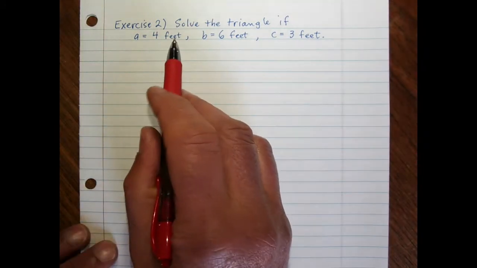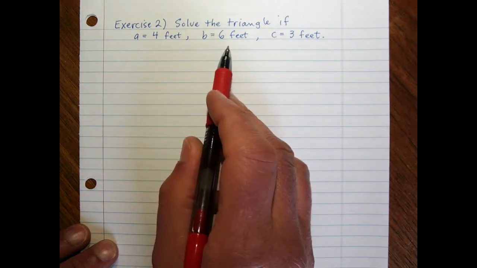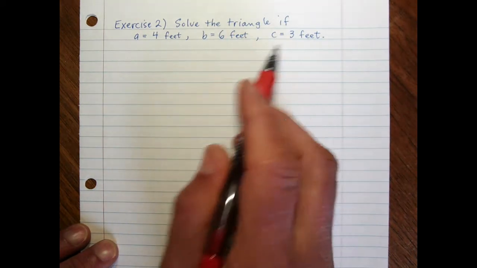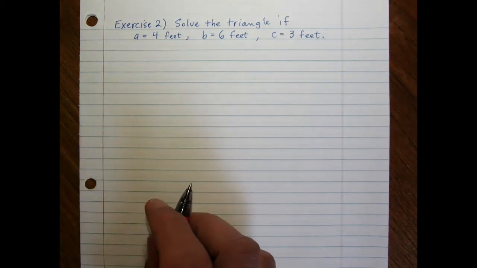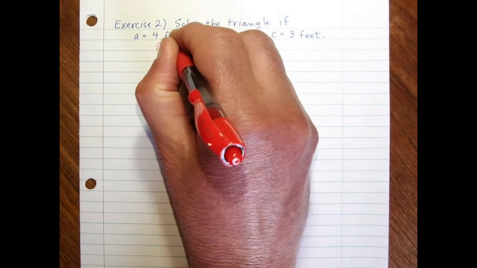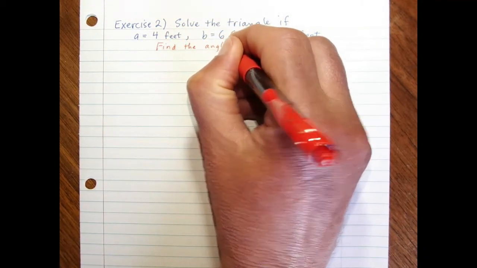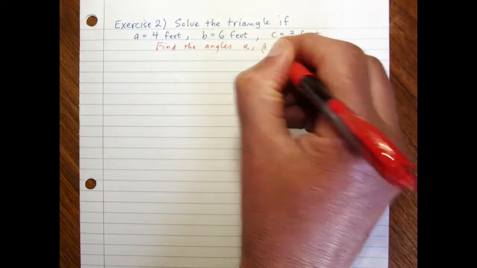So we're going to work another problem that involves the law of cosines, and it's a solve a triangle problem. Here it is, exercise 2: solve the triangle if a equals 4 feet, b equals 6 feet, c equals 3 feet. So we need to find the angles here: alpha, beta, gamma.